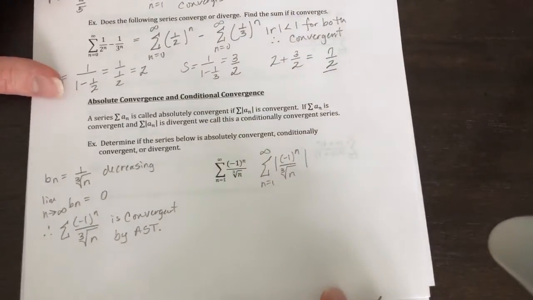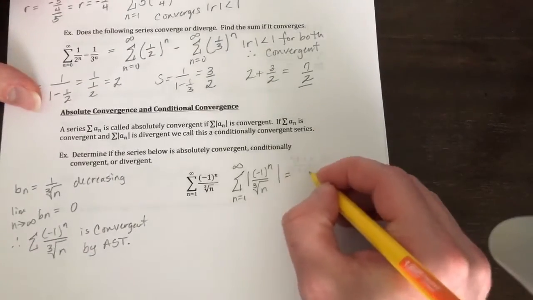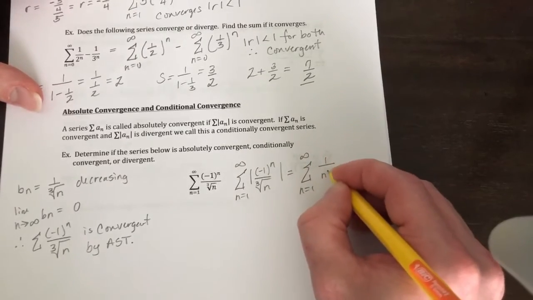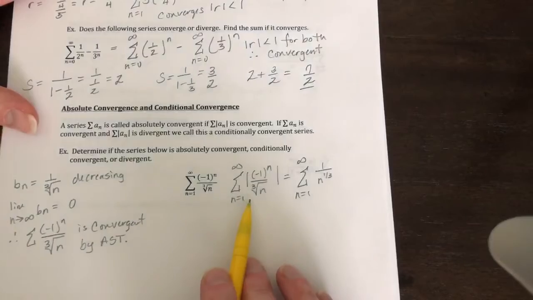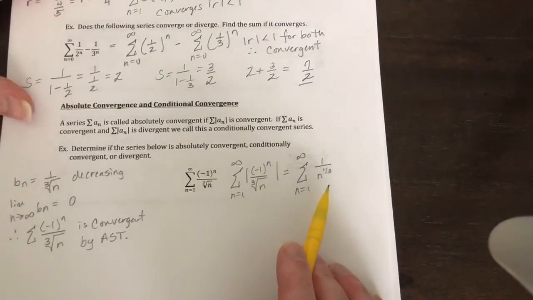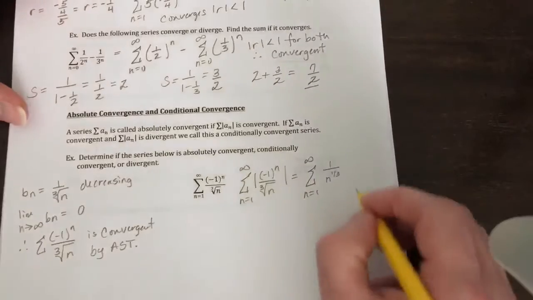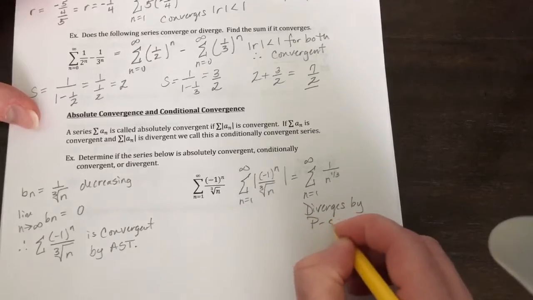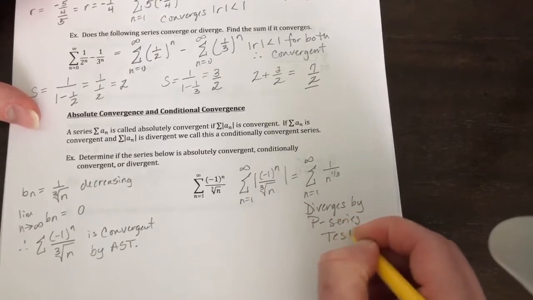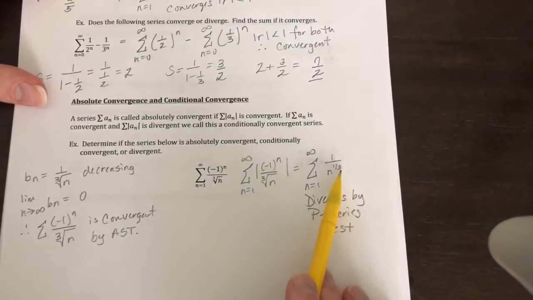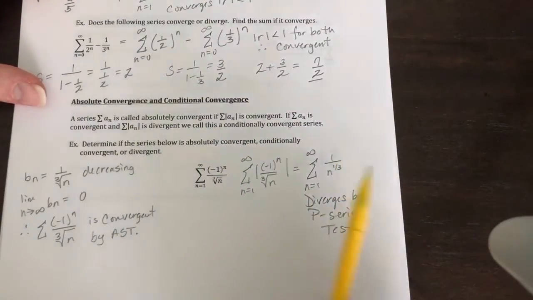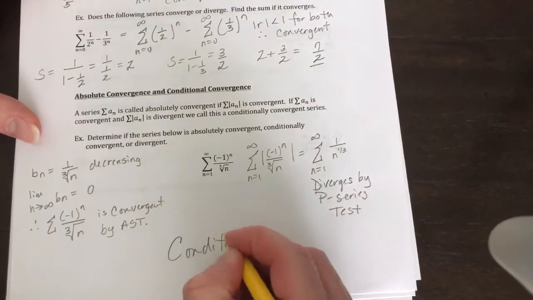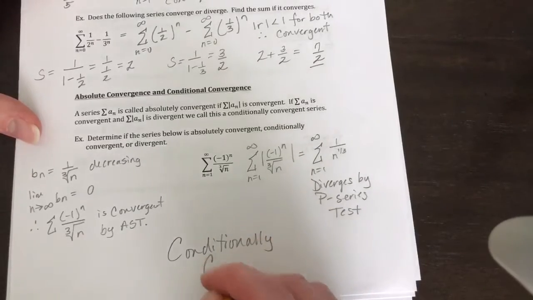Now, if I take the absolute value of that series, the -1 to the n term goes away, and we're left with the cube root of n. So cube root of n is to the 1/3 power, if you didn't know that. Now, this is going to diverge by p-series test because your exponent, 1/3, is less than or equal to 1. So that means that this is going to be conditionally convergent.